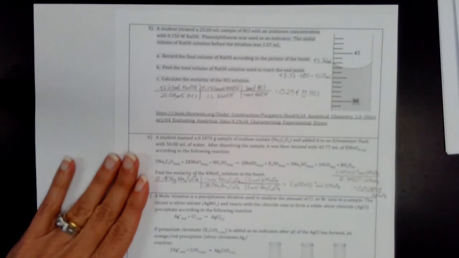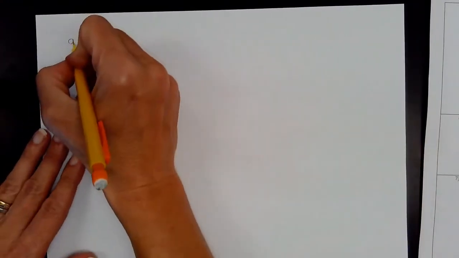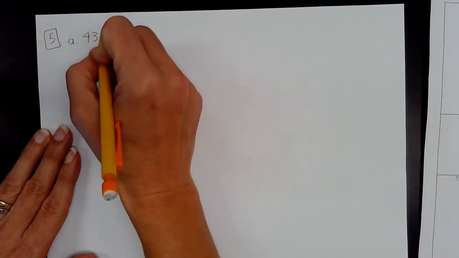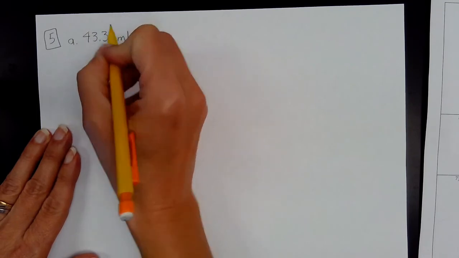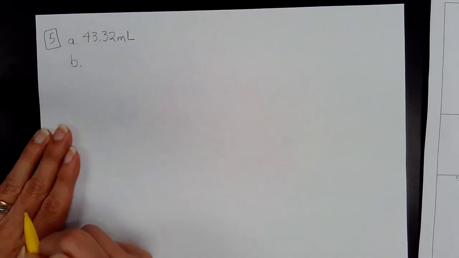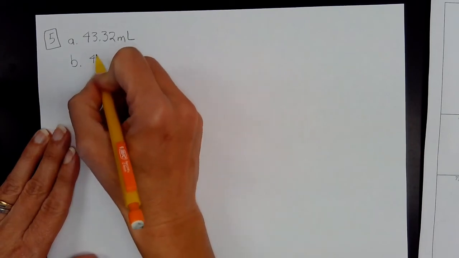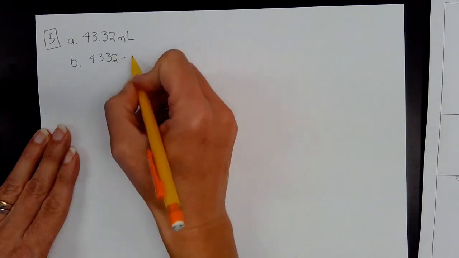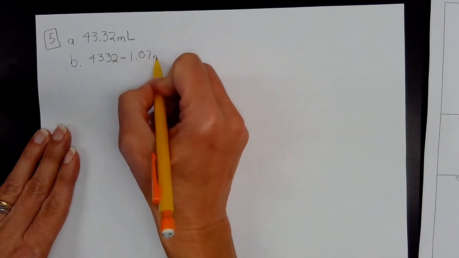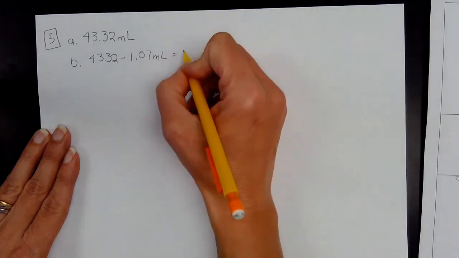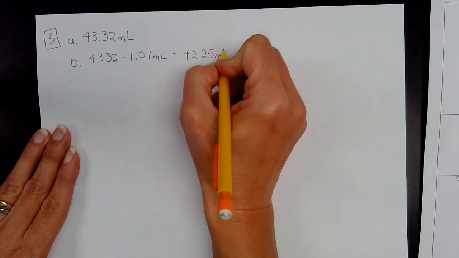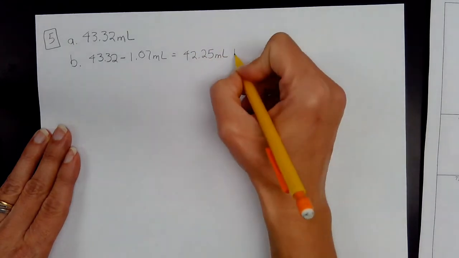So for A, I would say 43.32 milliliters. So A, this is 5A, is 43.32 milliliters. So the total volume of solution is the ending volume, 43.32, minus the starting volume, which it tells me was 1.07 milliliters, and I get 42.25 milliliters of sodium hydroxide.